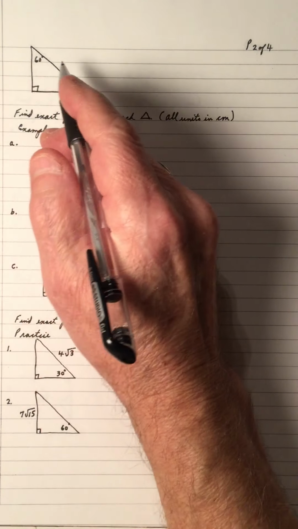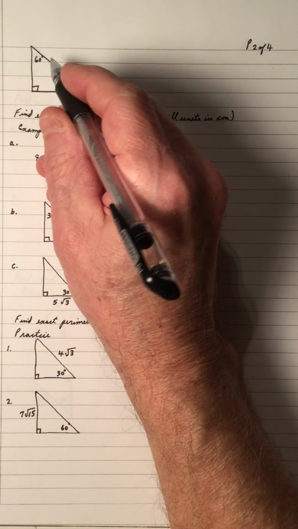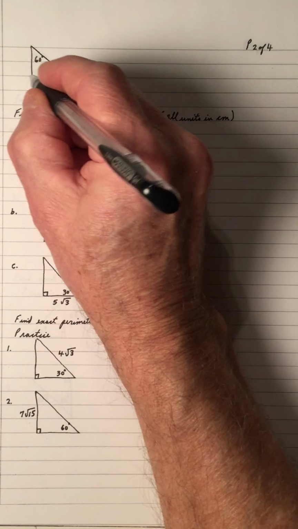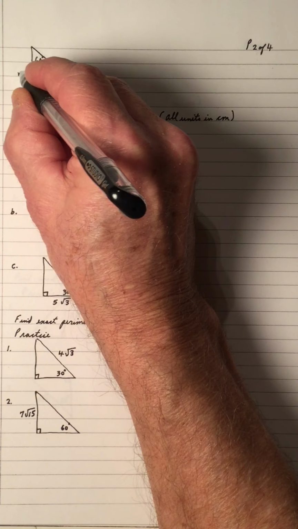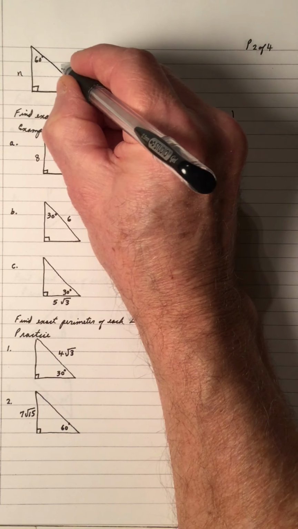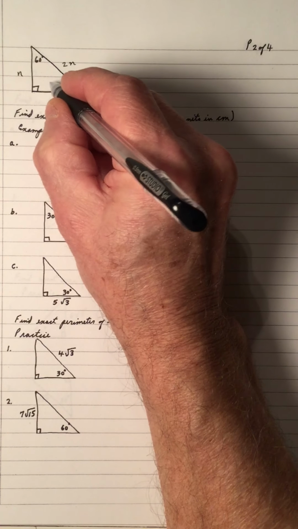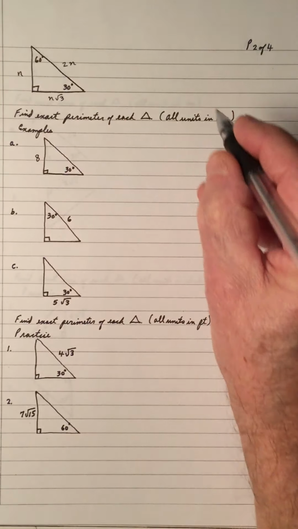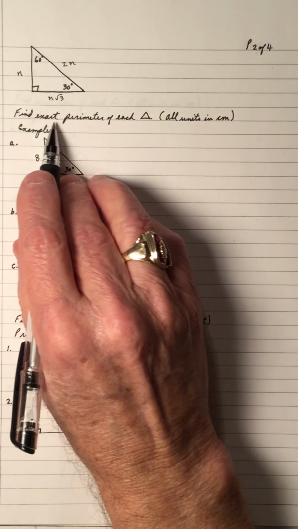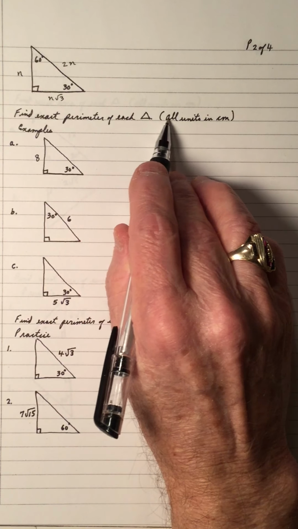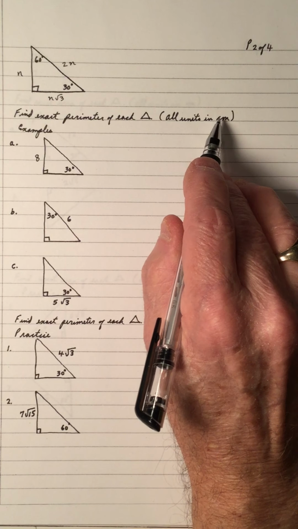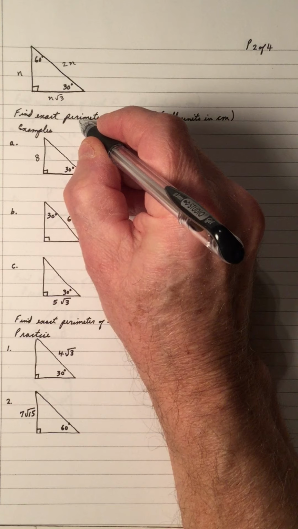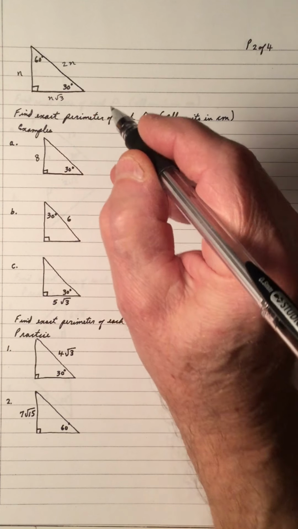I have a triangle at the top, which is 30-60-90, and in every 30-60-90 triangle, opposite to 30 is n, opposite to 90 is 2n, and opposite to 60 is n root 3. Find the exact perimeter of each triangle. All units are in centimeters. And perimeter means find all the sides and add them up.